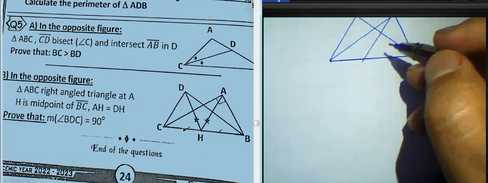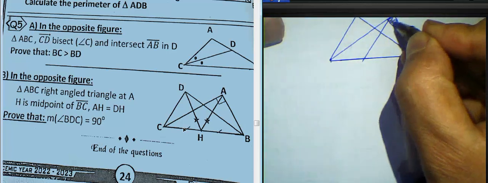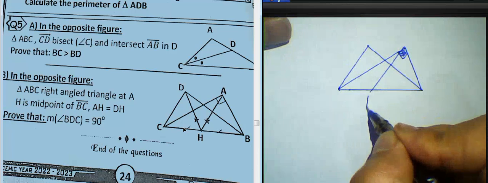And we have the median in the first triangle. This is the median here. We have a right angle here, and this is the median.